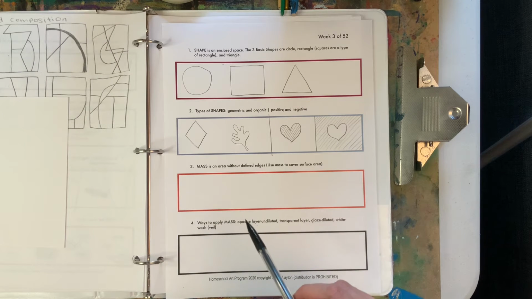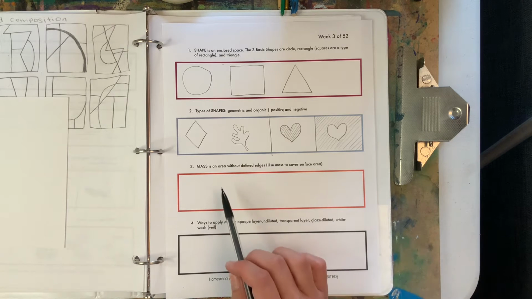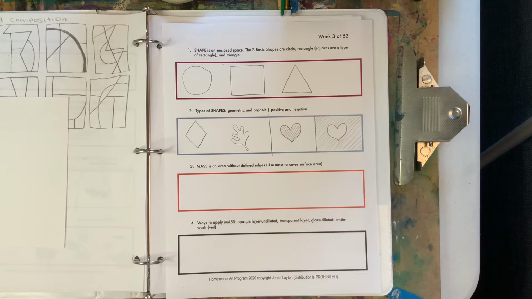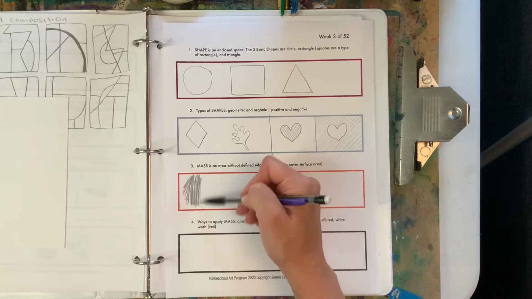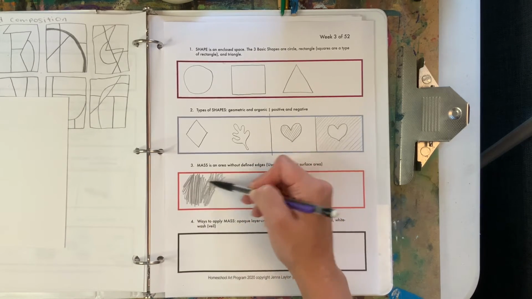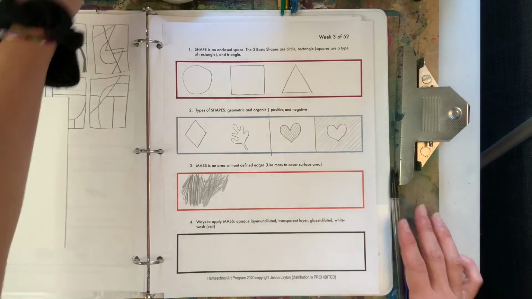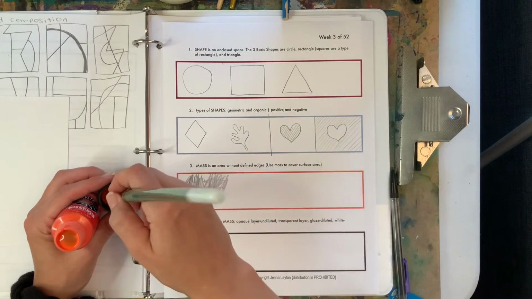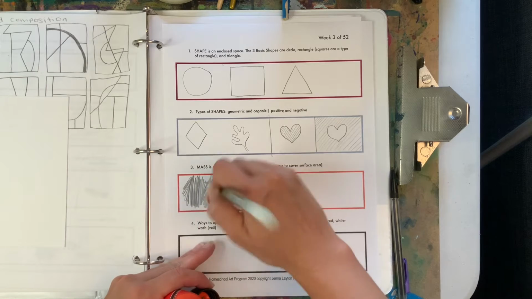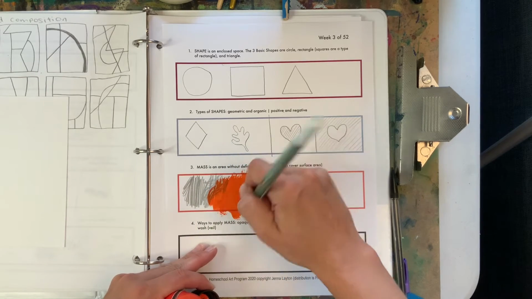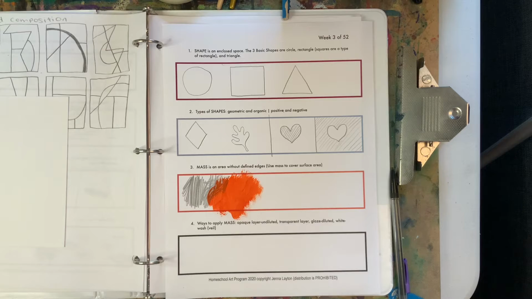Another art term that we use is mass. Mass is sort of like shape's cousin. Mass is an area without defined edges. And we use mass to cover lots of the surface area. That is a mass. A way that I like to start my paintings, actually, just to start covering the surface of the canvas.